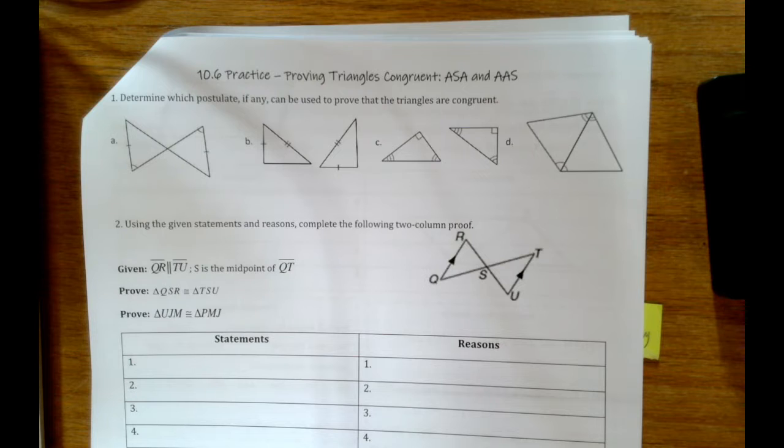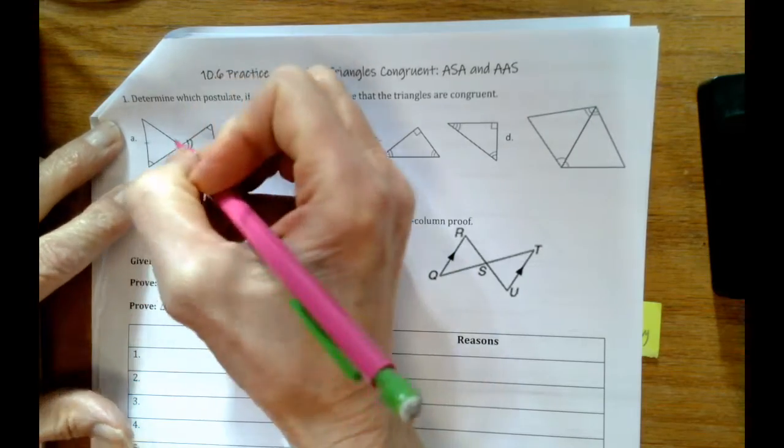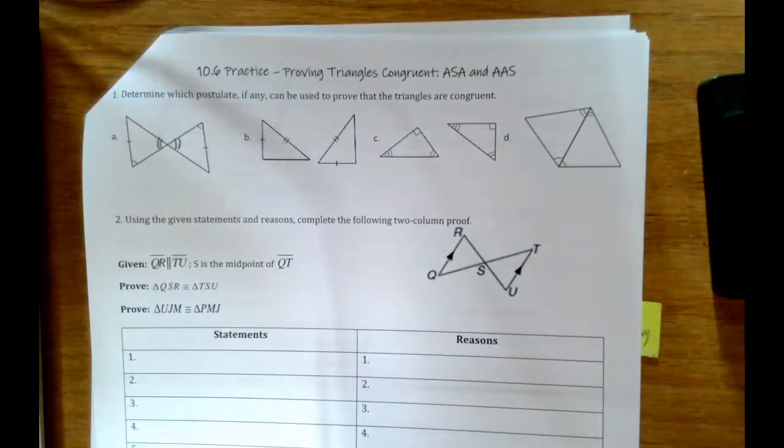So for instance, on problem 1a, the first thing that I notice is that this angle is congruent to this angle because they're vertical angles. So they're opposite angles, so they are congruent.